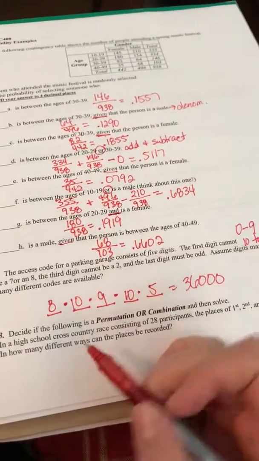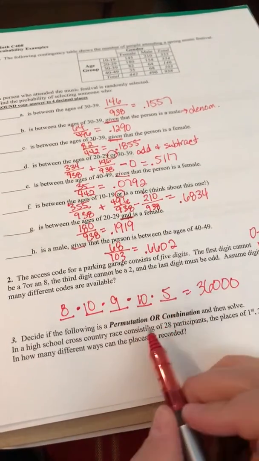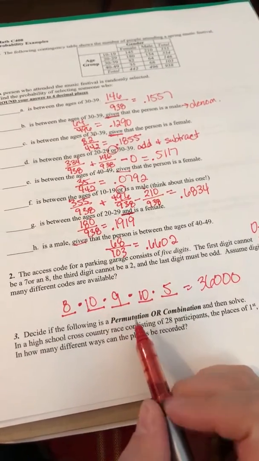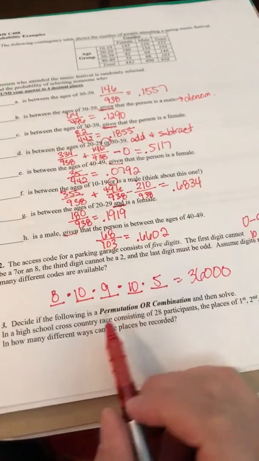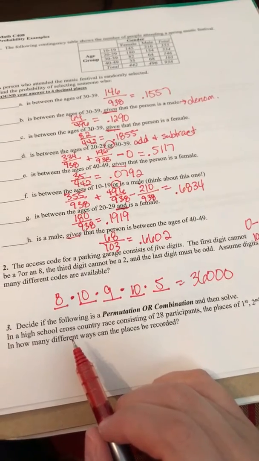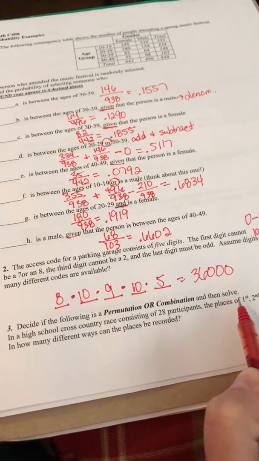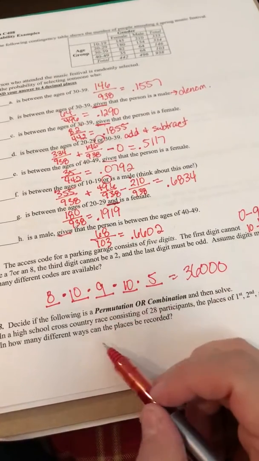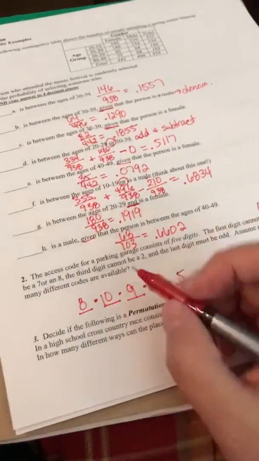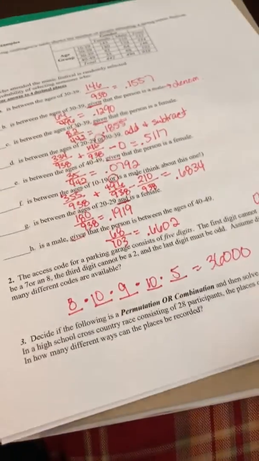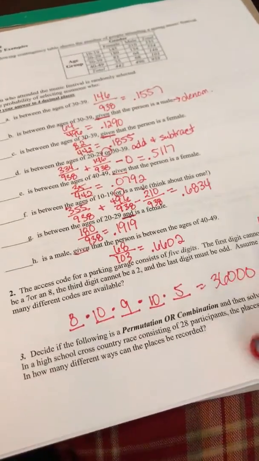So number 3, decide if the following is a permutation or combination and then solve. So based off the PowerPoint, permutations are where order matters, combinations are where order does not matter. So you've got a high school cross-country race consisting of 28 participants. Places of first, second, and third will be recorded. How many different ways can the places be recorded? So there's 2 ways to do this one, actually. If they're getting first, second, and third place, then order matters.